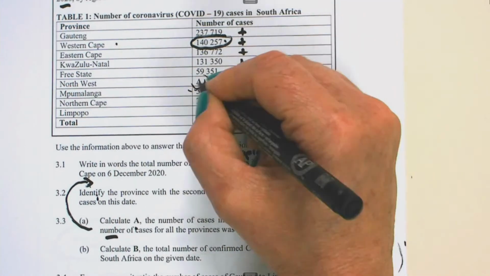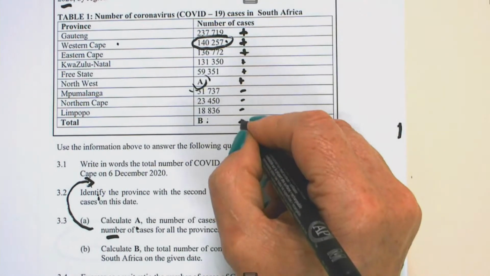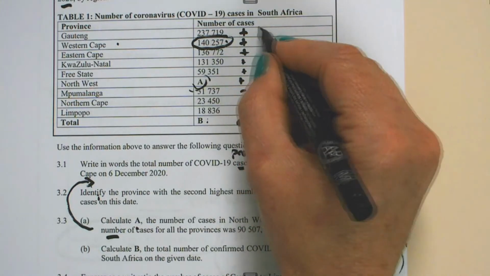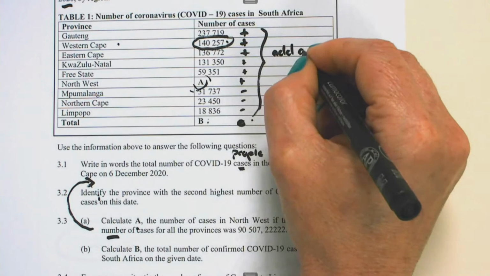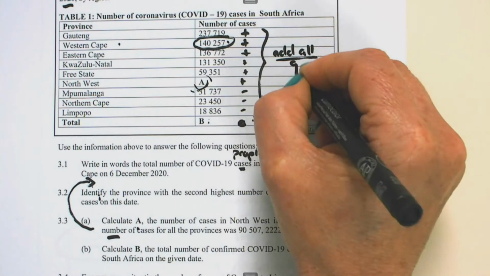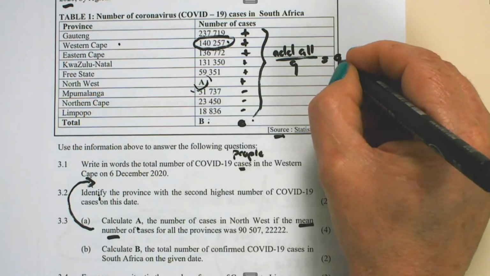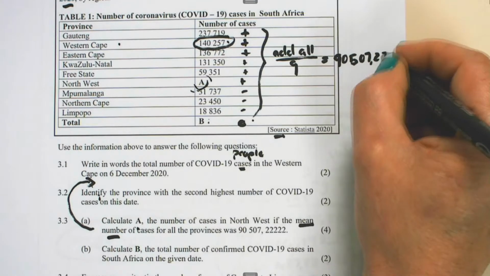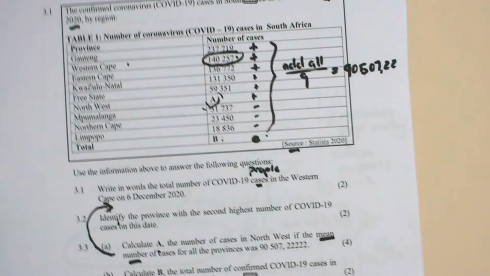Here we will say plus A plus 31,000 plus, and that will at the end of the day give us B. But when we plus all these values and we divide it by 9, we will get the mean value, which is given as 90,507.2222. Let us go to the memo.